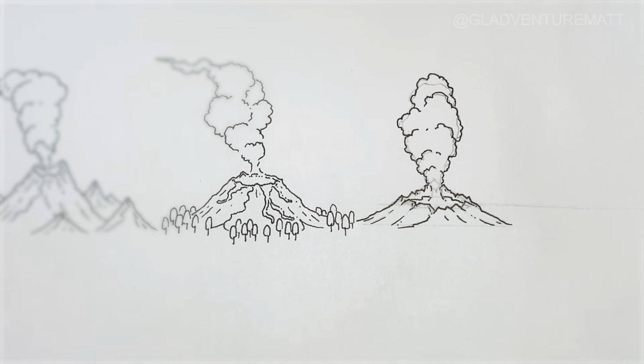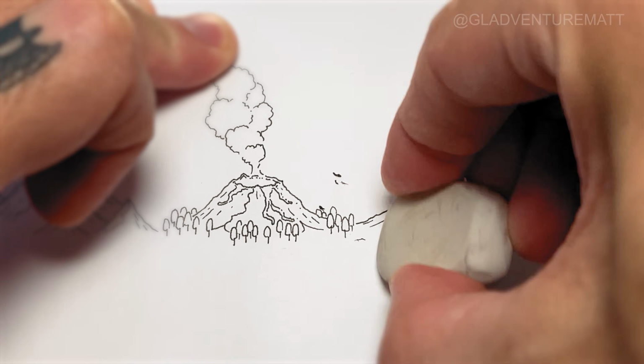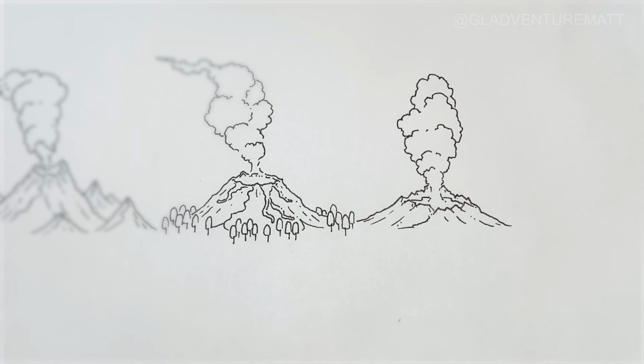There's 3 volcano designs that look pretty epic. Now let's carry on with the theme of holes in the earth and move on to our next terrain feature, which is going to be a chasm.